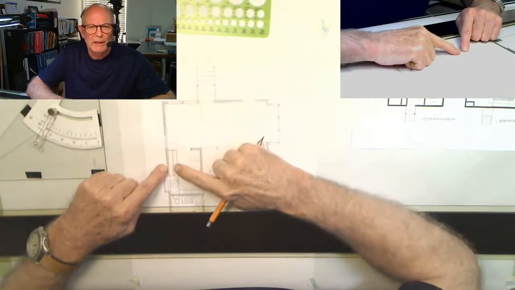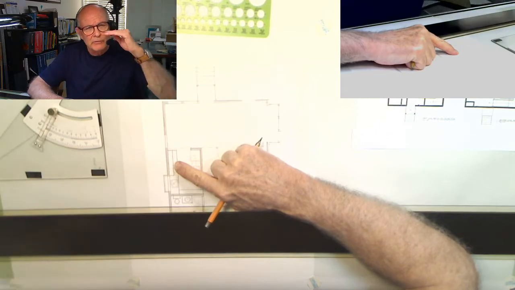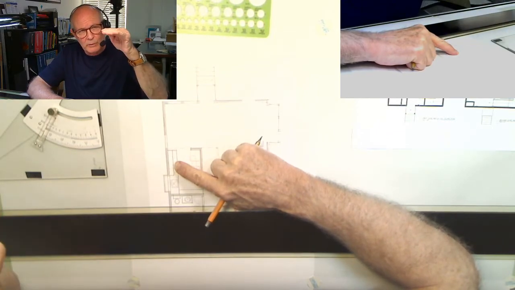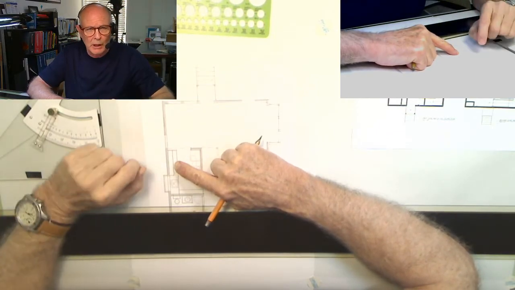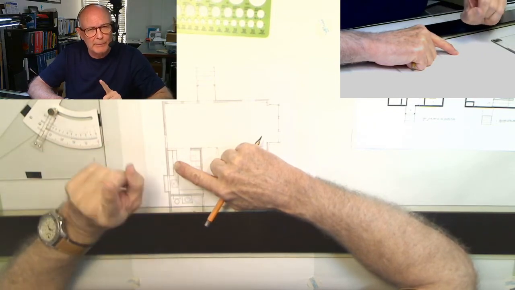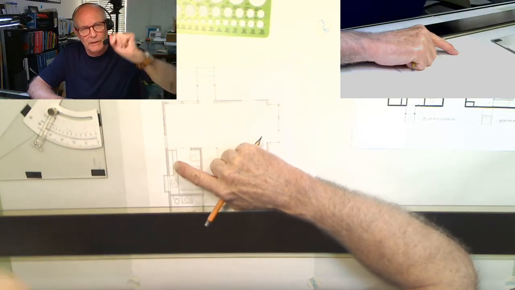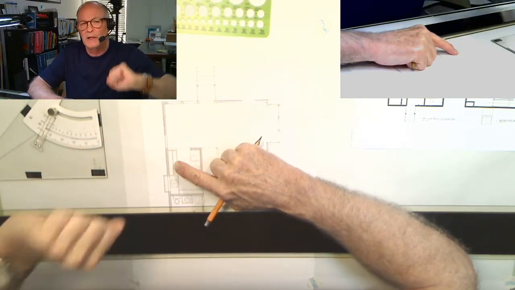Now it's probably worth thinking about this a bit. Since our cut and our view is so much higher, we will not have dashed lines where the upper cabinets are anymore. These will all be solid lines because we'll be looking down on them from the ceiling height down.